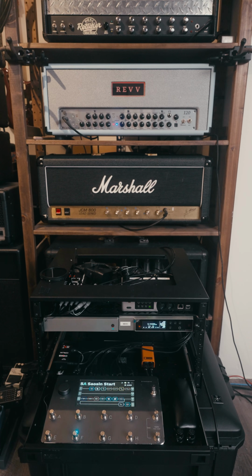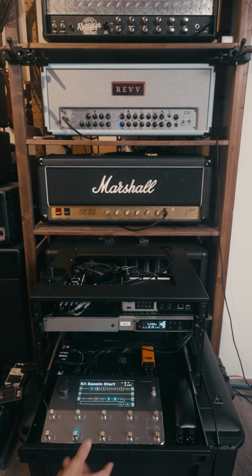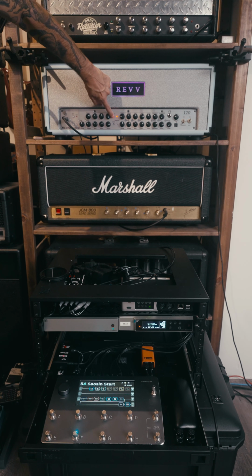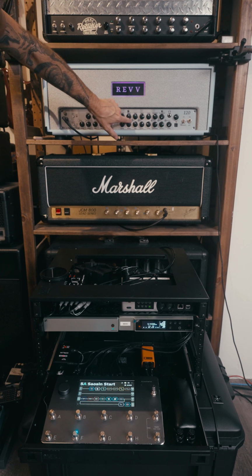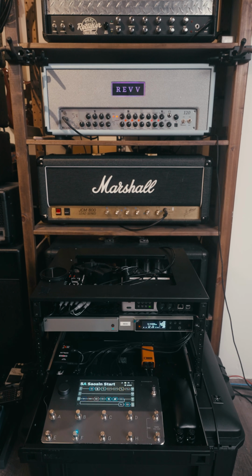Now we can double check to make sure we got the clean by going back and hitting E, and see it recalls everything that we stored. And then we go back to F. It recalls that, even the aggression and the gate. So now let's go to G, which is going to be a lead. Let's go highest aggression. Let's go bright, cut, fat, reverb, and gate all on, and then maybe even effects loop too. And then we hit store, and we'll send it G.